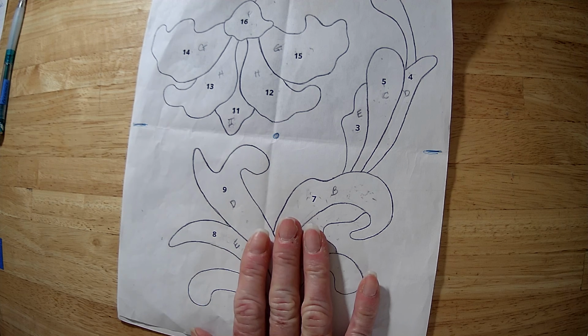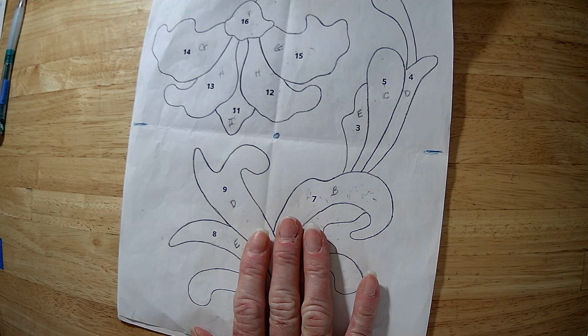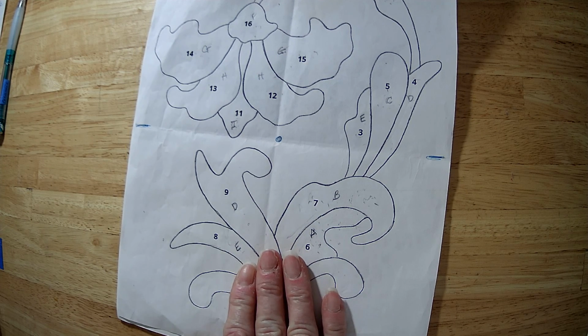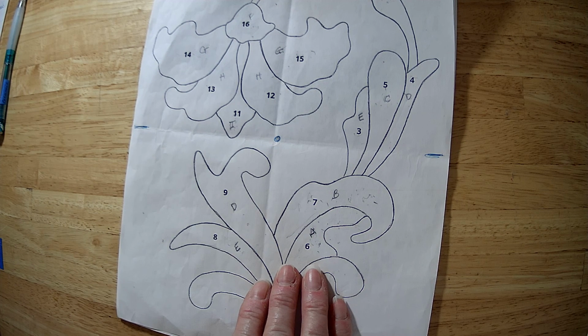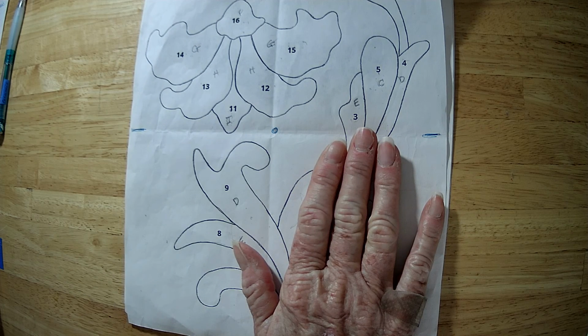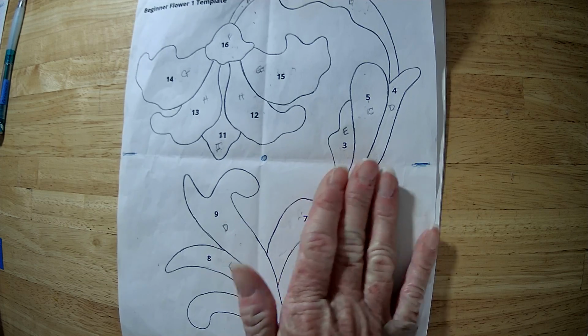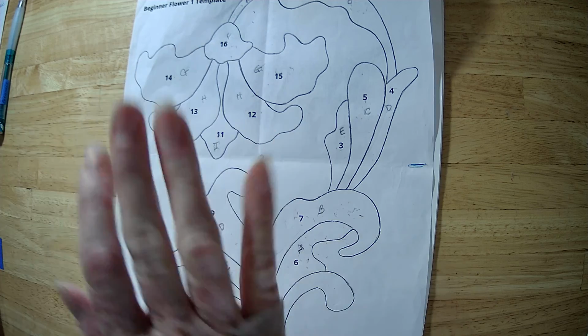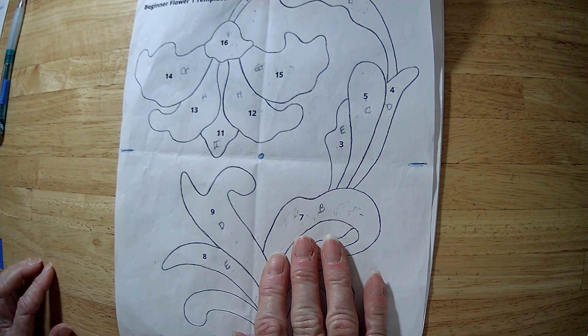Since I'm using the beginner flower pattern in all these demonstrations, I will use traditional cotton fabrics. Before you go to the original finished project, take a look at the pattern templates and get an idea of the colors and type of fabric you want to use. There's leaves here, you probably want greens. There's a flower here. You want some brighter colors for the flower.